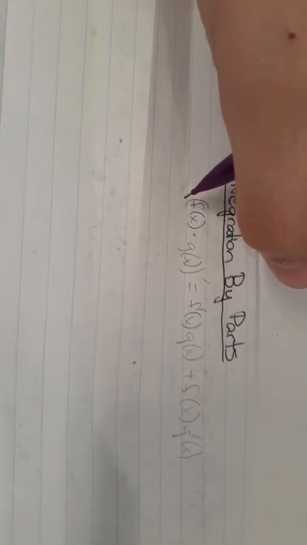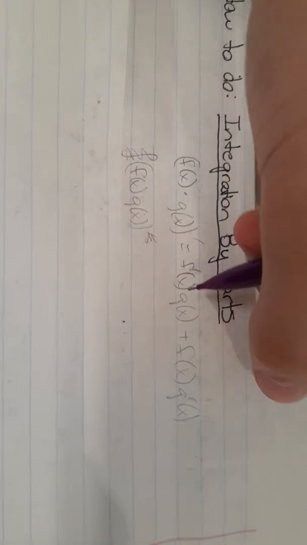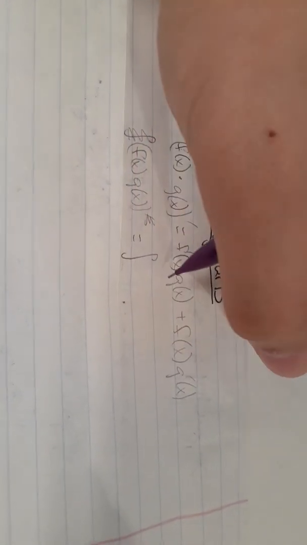And now, if I do the integral of this, the integral of f of x, g of x prime, they both just cancel out, but I can still do the integral on both sides. Since it's addition, I could do the integral of each one.